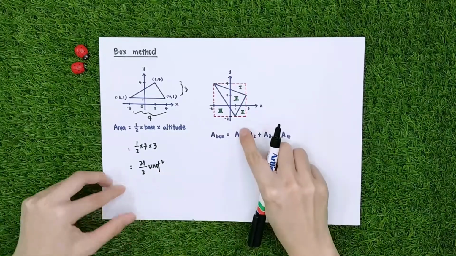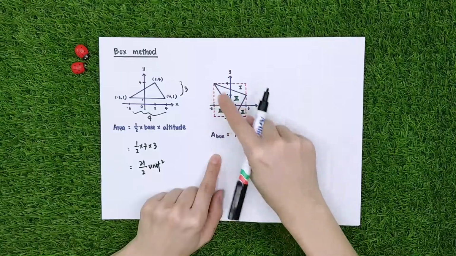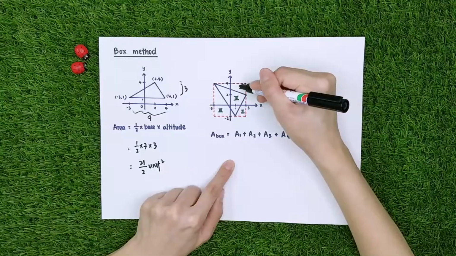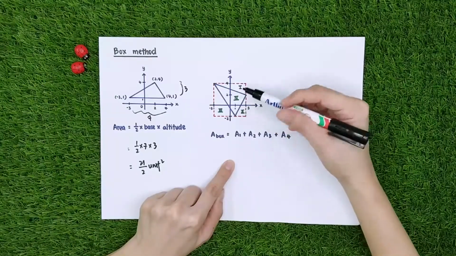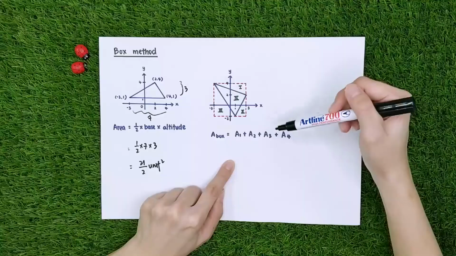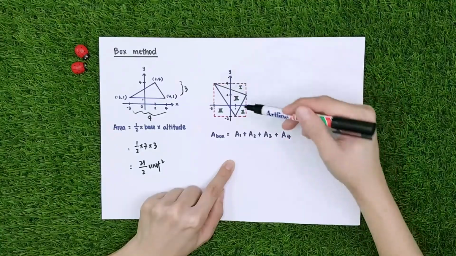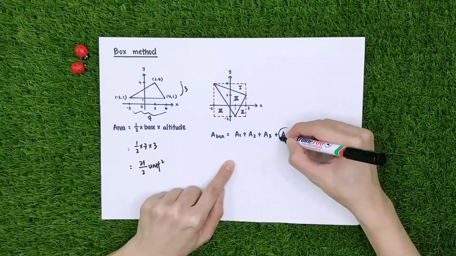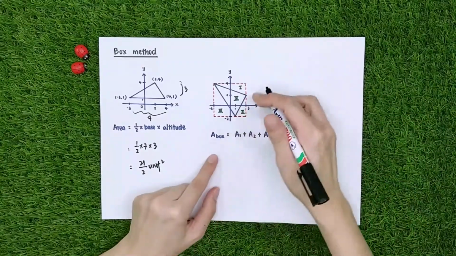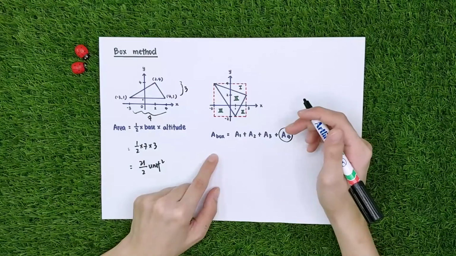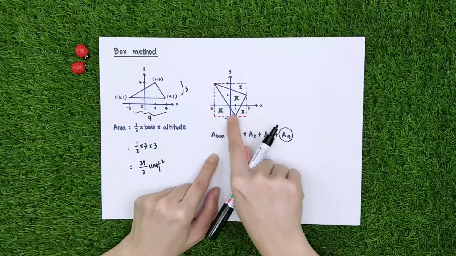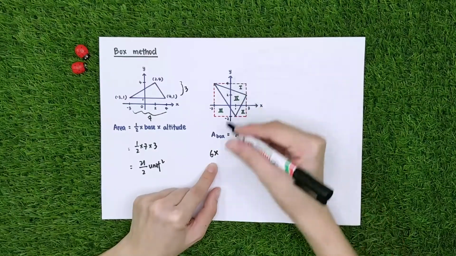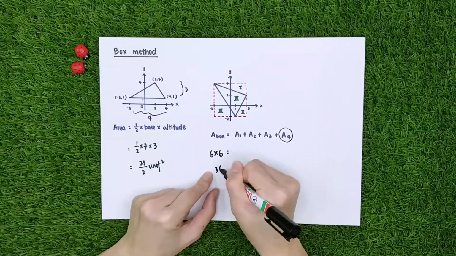Okay? For another way, you can draw a box. The area of the box is equal to the area of the first part plus the second part plus the third part of this triangle, plus A4, the area of the fourth part, which is the part that we want to find. So for the area of the box, how many units square? From 3 to -3 is 6, and the height from -2 to 4 is 6 units, which is 36 units.